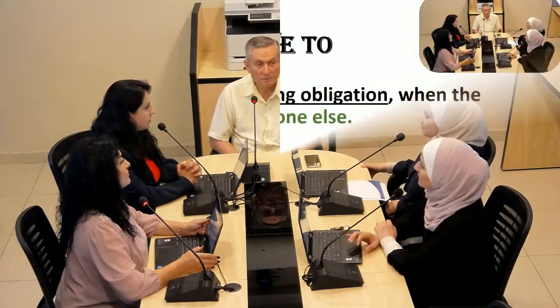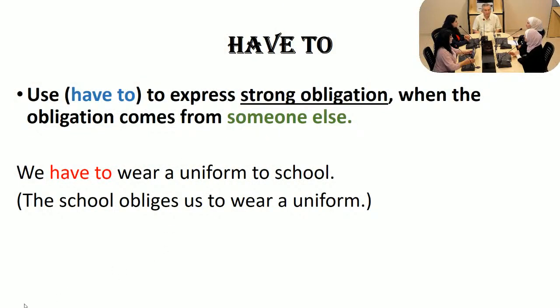Miss Maha? Yes, have to is used to express strong obligation when the obligation comes from someone else. An example: we have to wear a uniform to school. This is a public rule. We need to pay attention that the verb after have to must be in the base form, verb zero. The school here obliges us to wear a uniform.